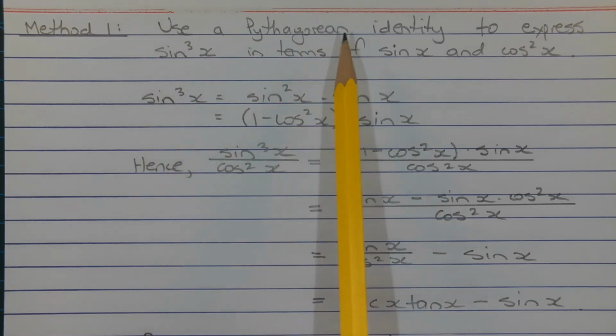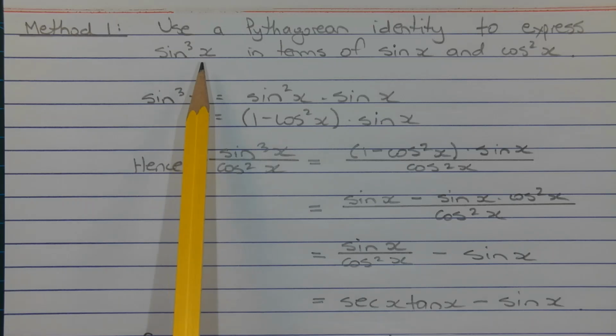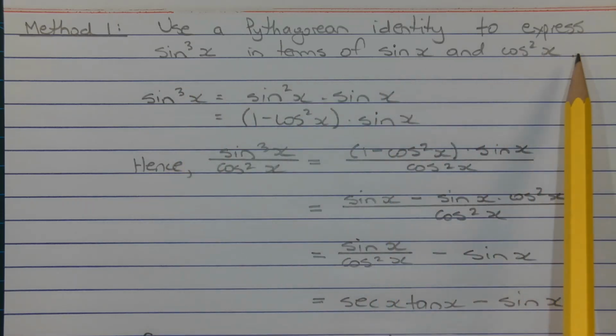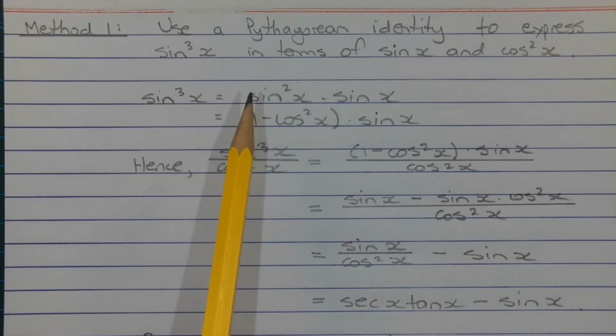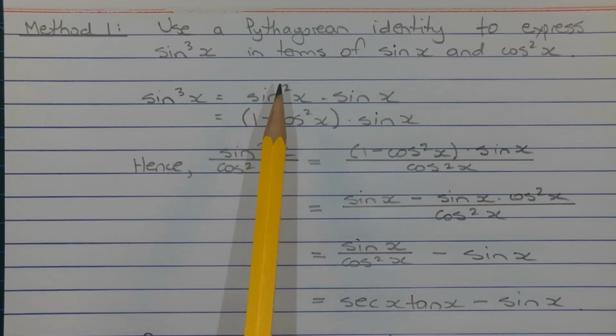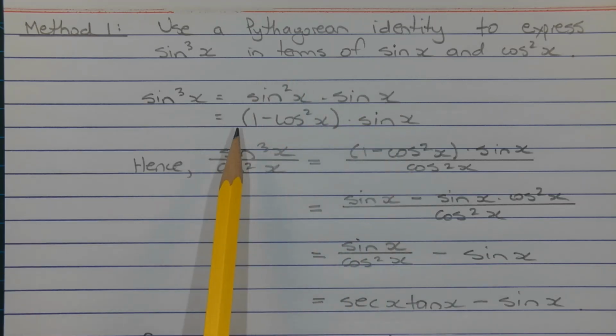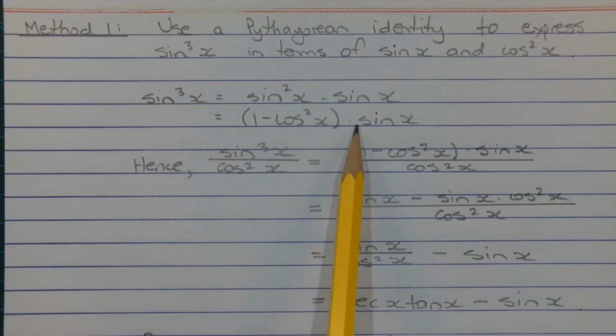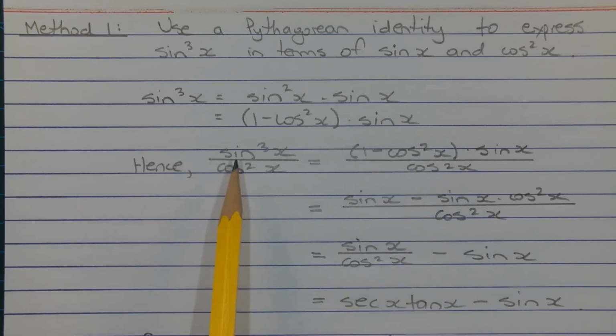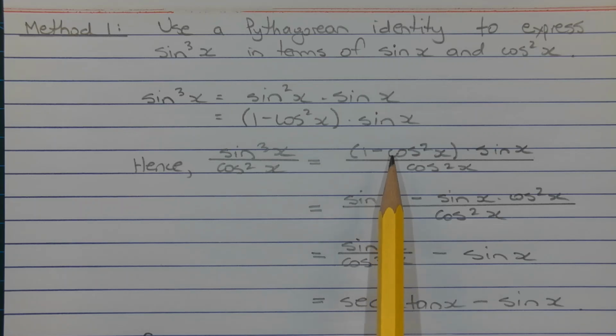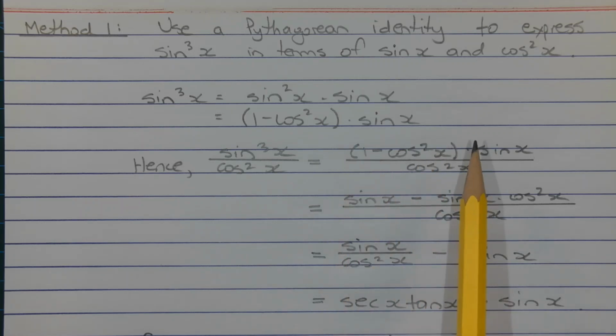We're going to use a Pythagorean identity to express sin³ x in terms of sin x and cos² x. Now, sin³ x can be written as a product of sin² x and sin x. Now, sin² x is 1 minus cos² x. So sin³ x is equal to (1 minus cos² x) times sin x. Hence, the integrand sin³ x over cos² x can be written as (1 minus cos² x) times sin x all over cos² x.